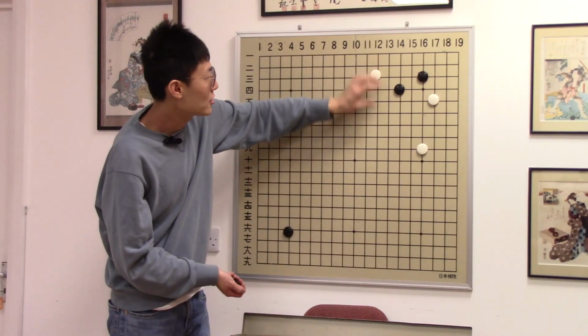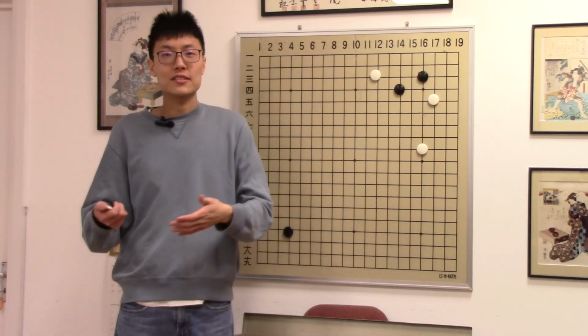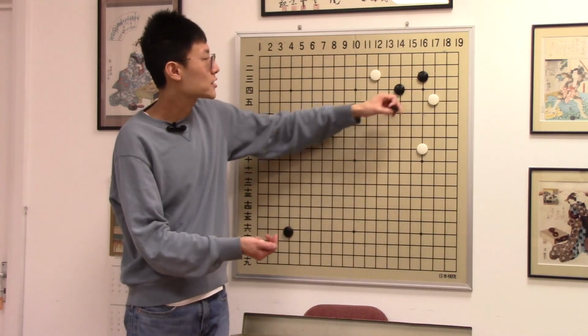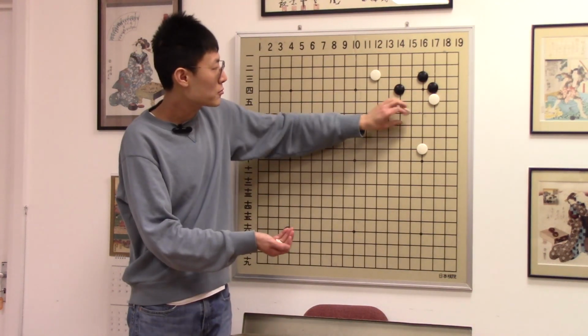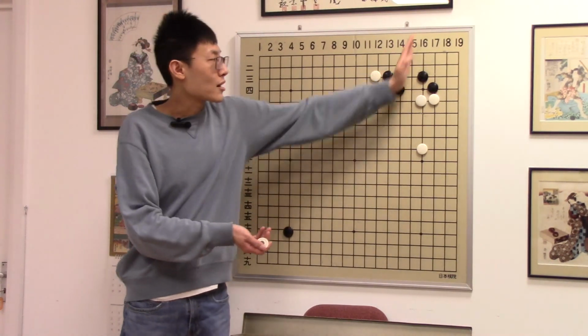Now that white got 3 stones and black got 2 stones in this general area, white is apparently in the driving seat. So all you need to do is quickly settle your group and get some territory. That's why you play the 2 kick to mark down the boundaries.